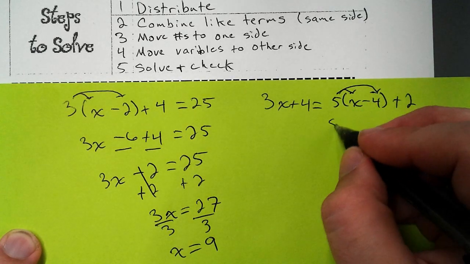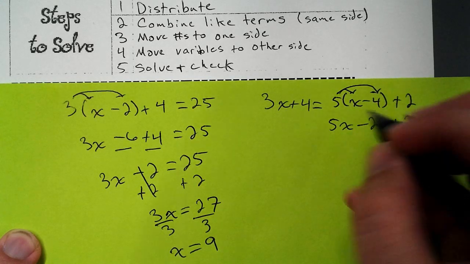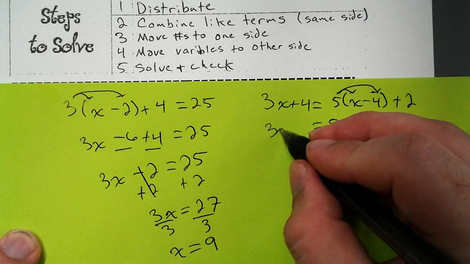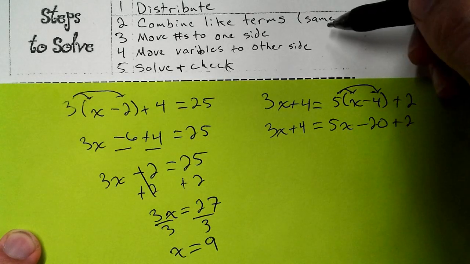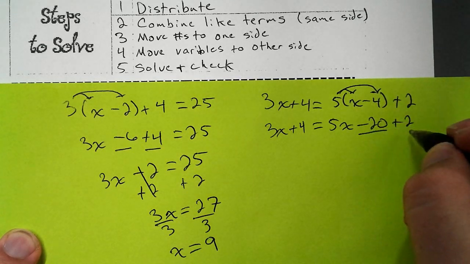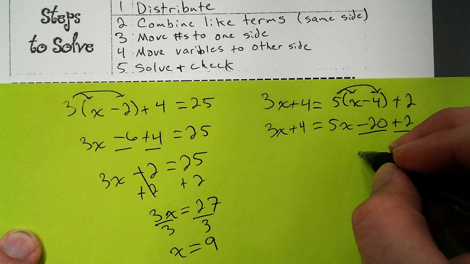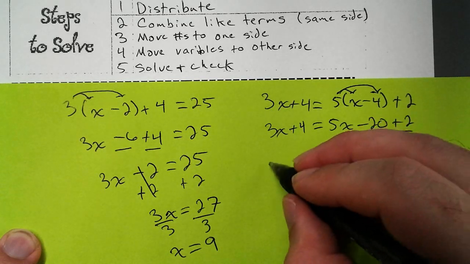5 times x is just 5x. 5 times negative 4 is negative 20. Bring everything else down. Now, I'll combine like terms. Remember, we're just looking on the same side for this. So, I've got a minus 20 and a plus 2. Those are like terms. It'll be minus 18. So, I've got 5x minus 18 equals 3x plus 4.